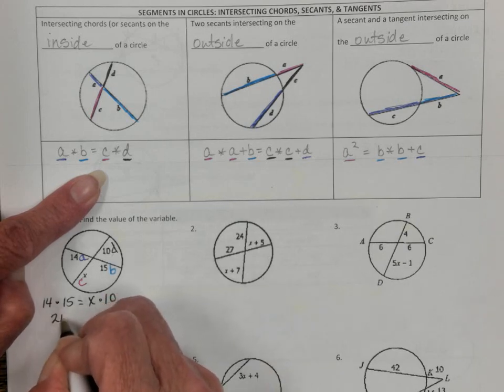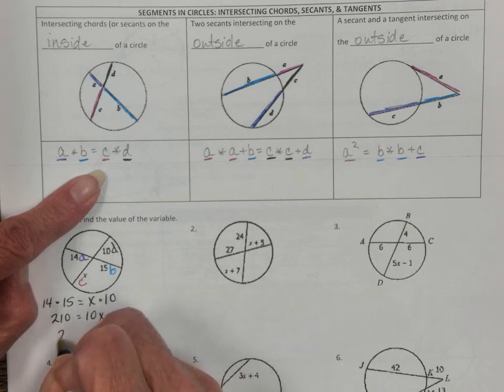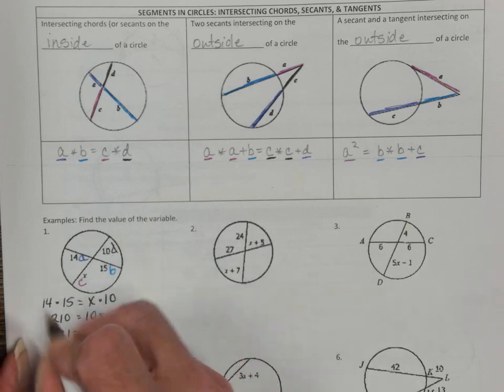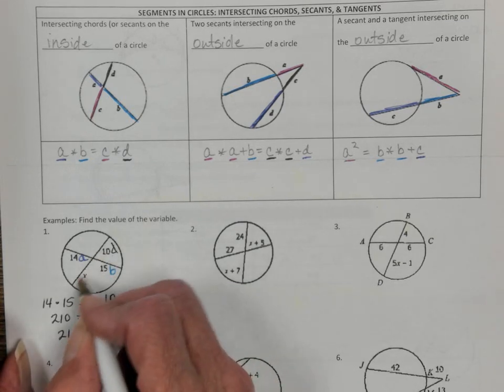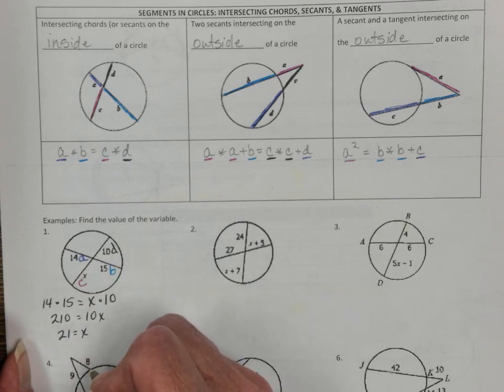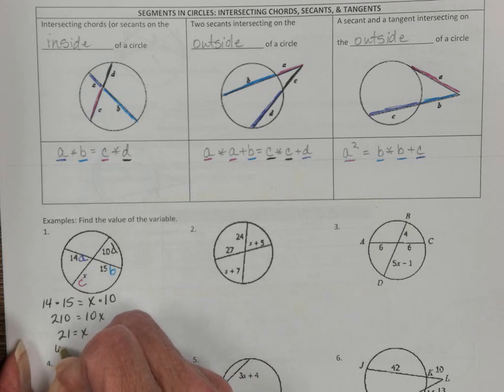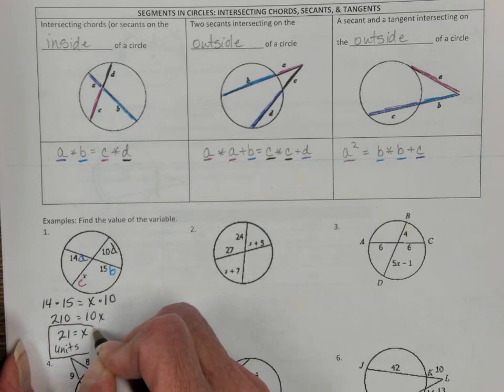I did this in my calculator earlier, and 21 units equals my X portion of that chord length. I'll write units down here because I did not leave myself enough room.